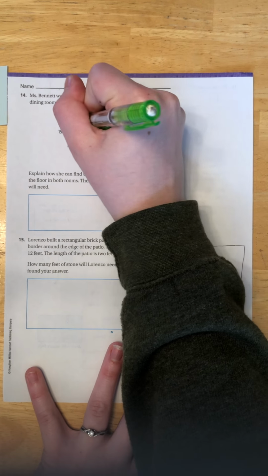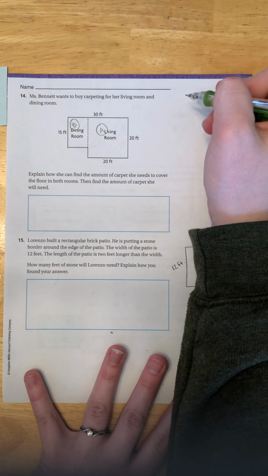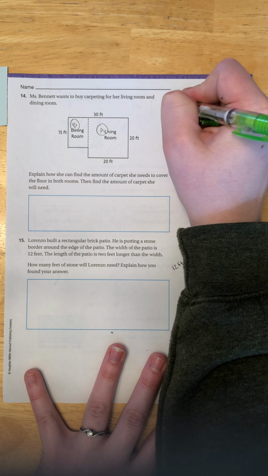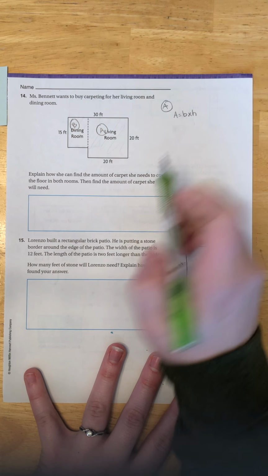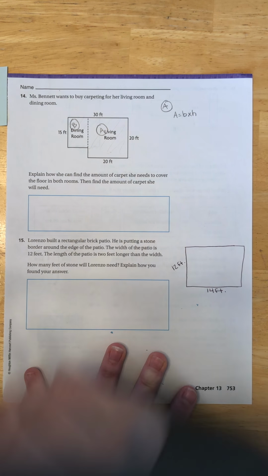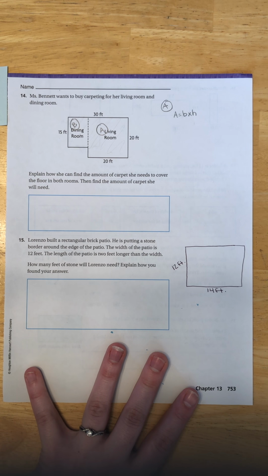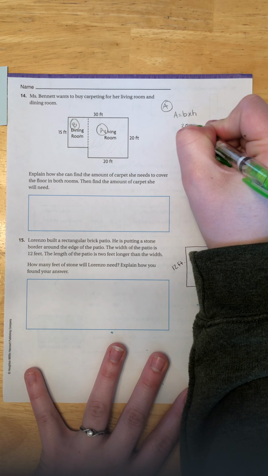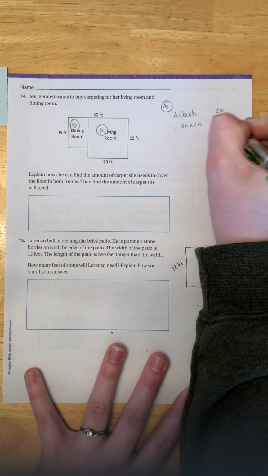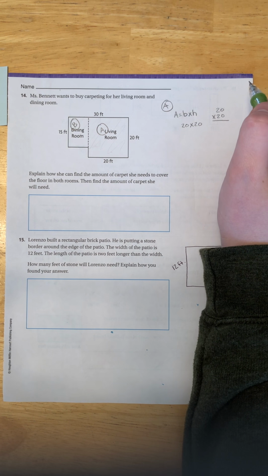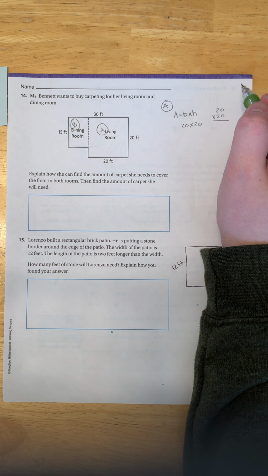So let's just mark this A and B again. Area equals base times height. Will you please pause the video and find the area of A? You should have done 20 times 20. And when you solve 20 times 20, you should get 400.